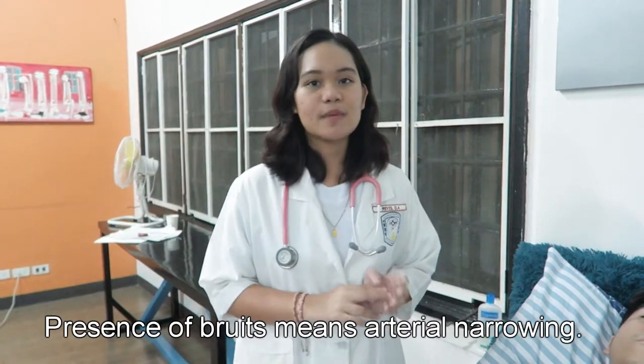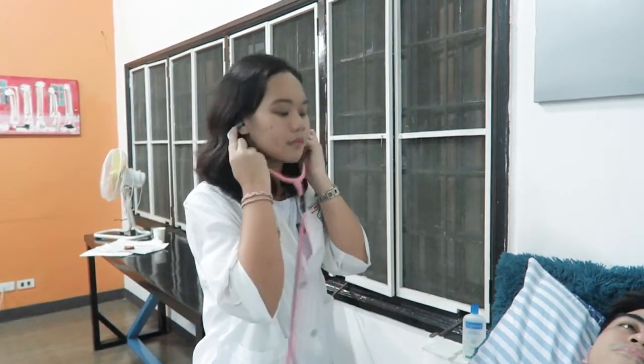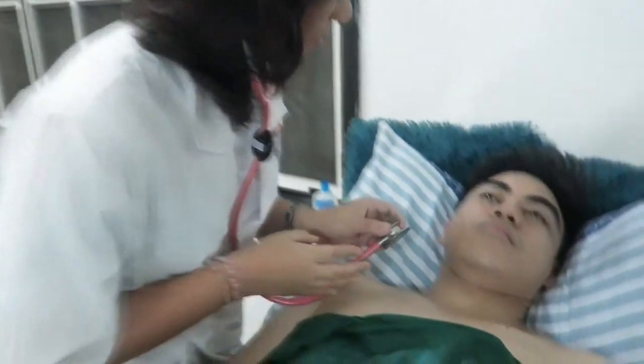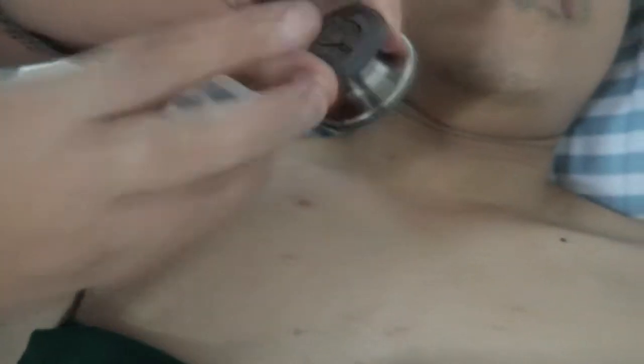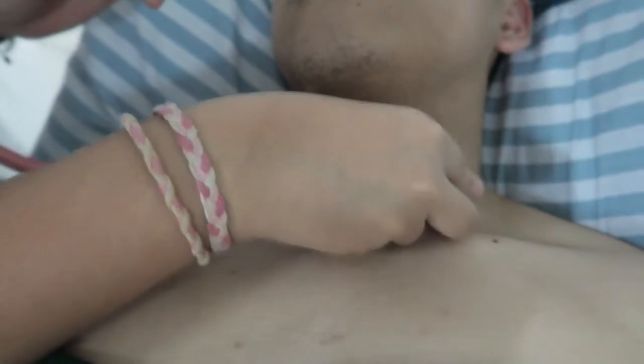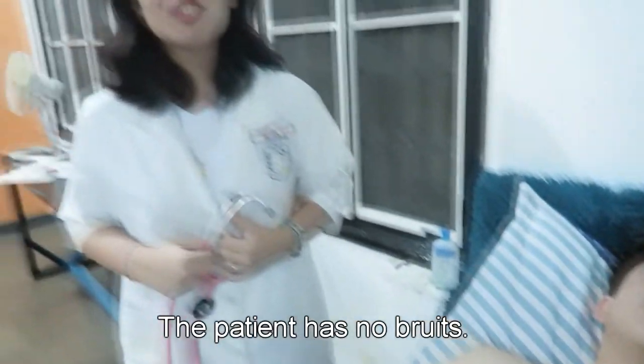Presence of bruits means arterial narrowing. So the patient has no bruits.